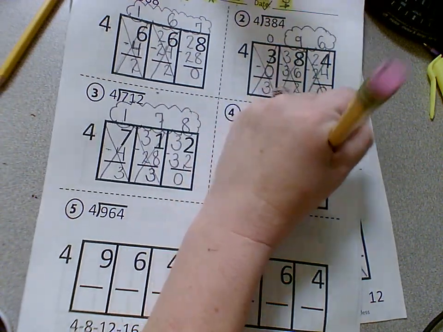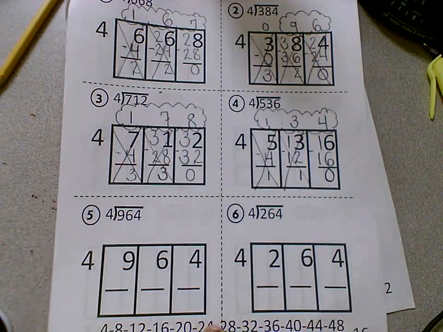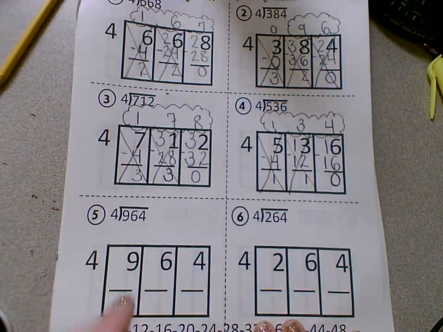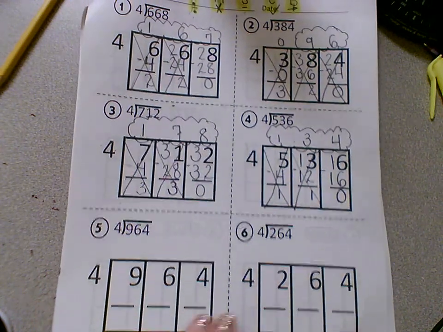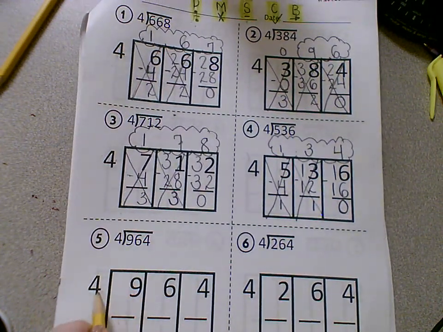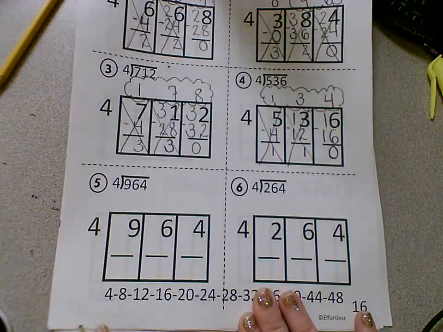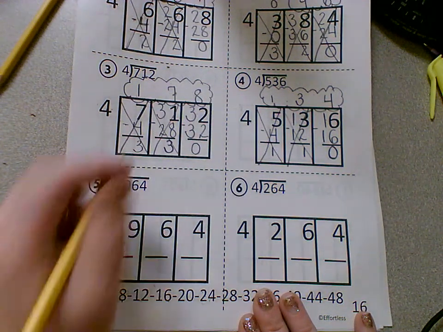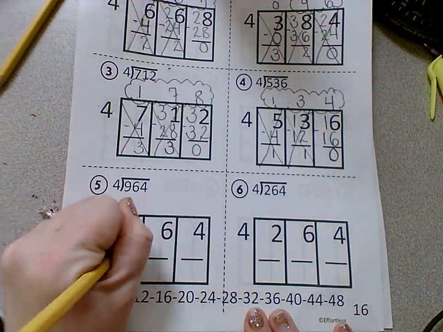All right, boys and girls, we have 2 more left. Let's see if we can do this. For this one, our first thing that we're going to do is 9 divided by 4, or 4 times what equals 9. If you look on our pattern, 9's not here, but 8 is close by, and 4 times 2 equals 8.